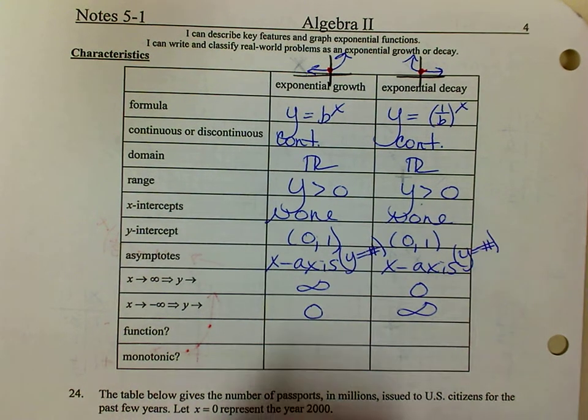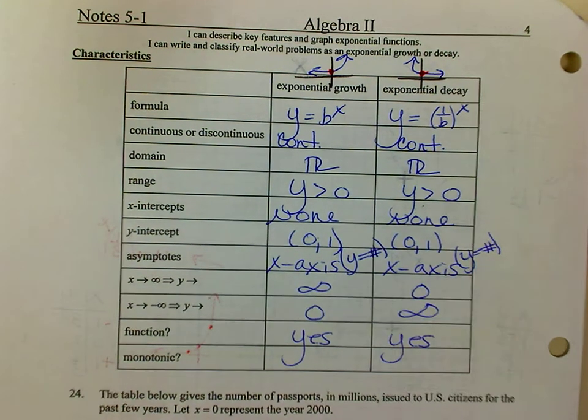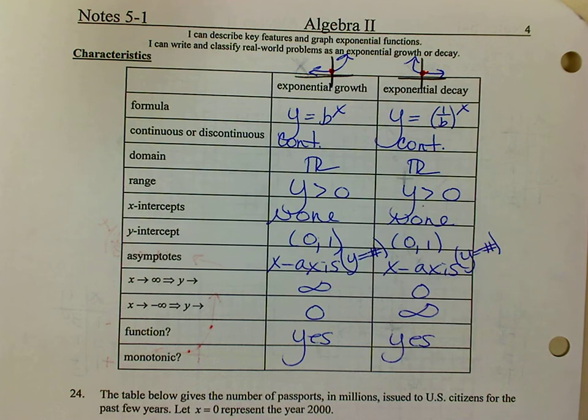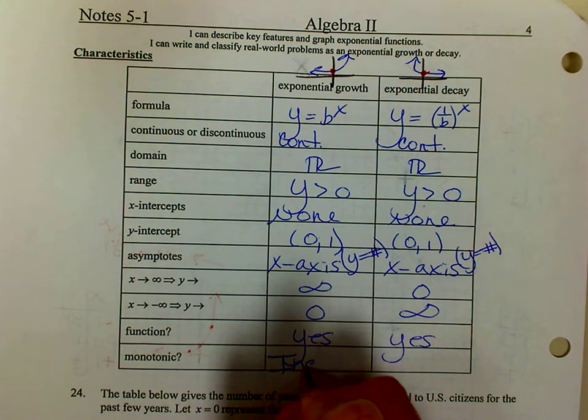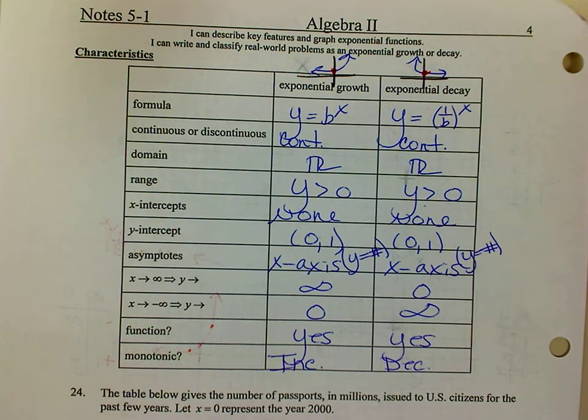All right, they're both going to be functions because they both pass the vertical line test. And they're both monotonic because the growth increases and the decay decreases. All right, so there's that. Now we're going to need our graphing calculator.